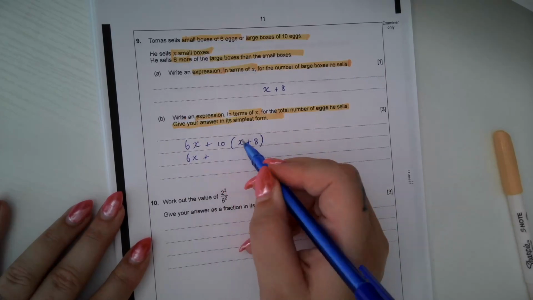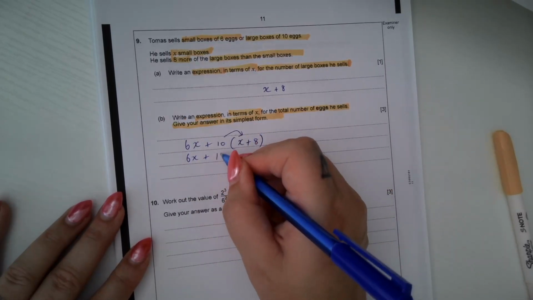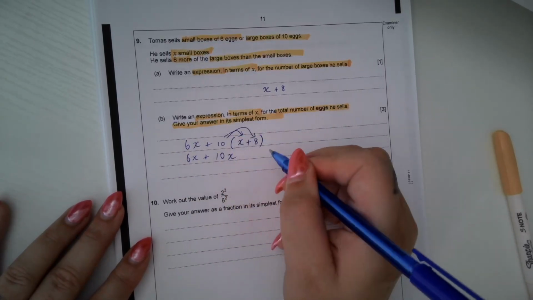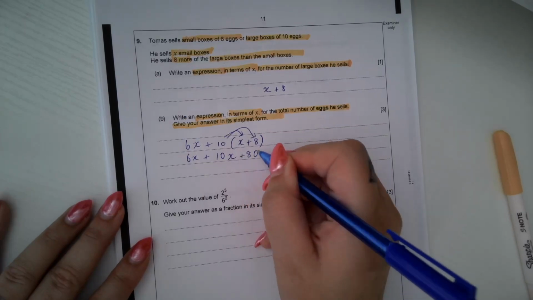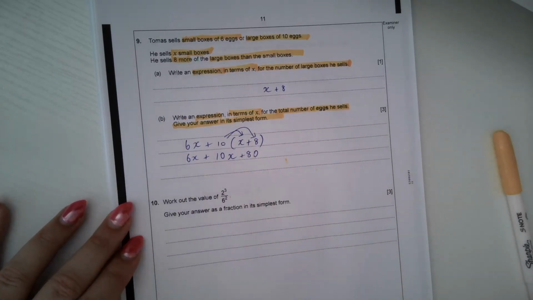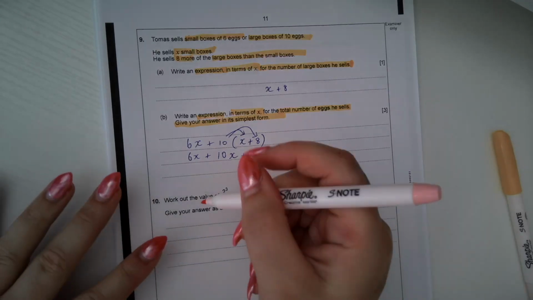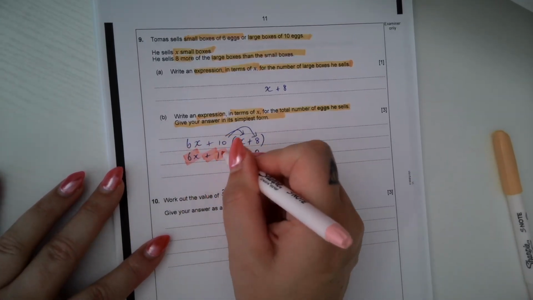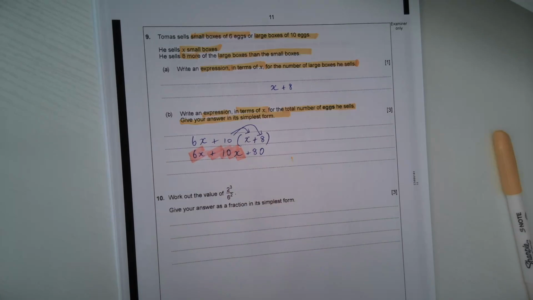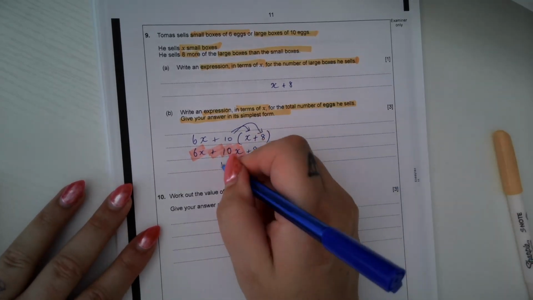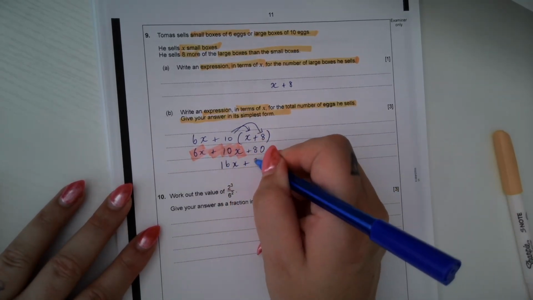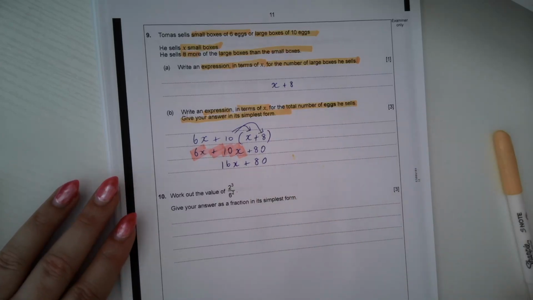I'm going to expand this bracket here. 10 multiplied by x is 10x. 10 multiplied by positive 8 is positive 80. And then we're going to collect like terms, okay? So we can put these x terms together. So 6x add 10x is 16x in total, and we've still got the add 80 there as well.